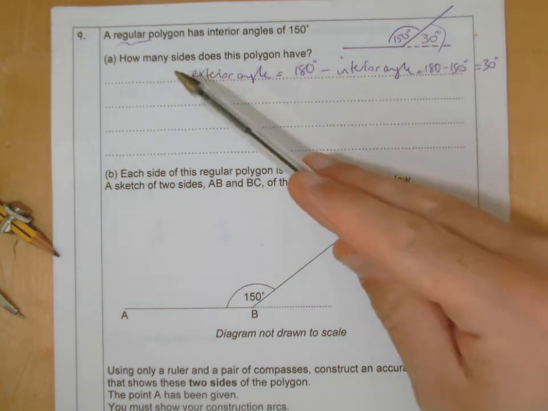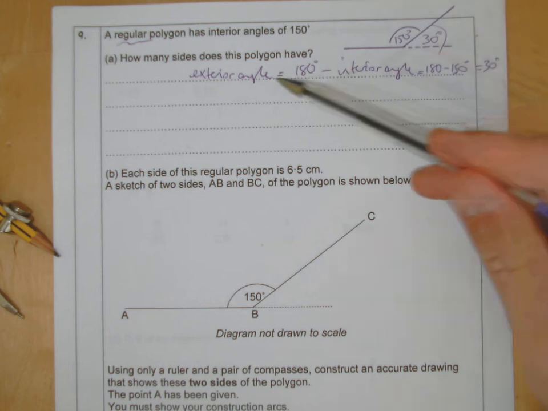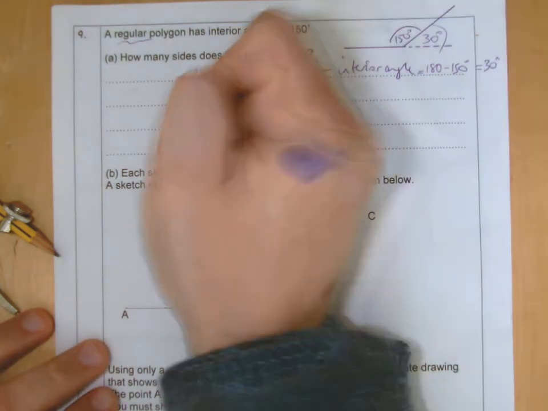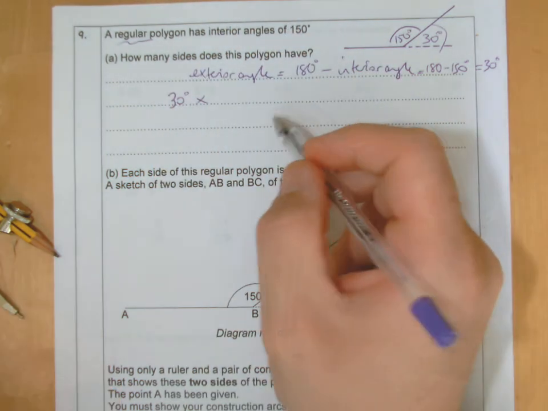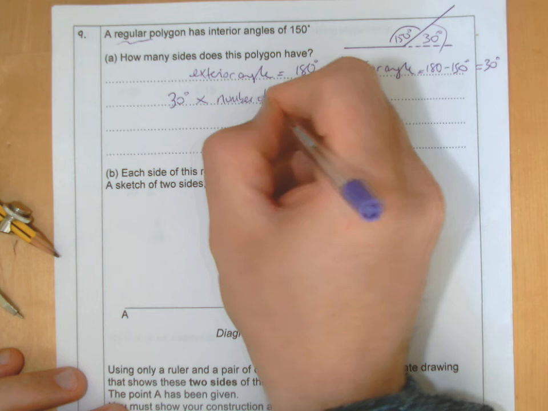And what's great here, because it's a regular polygon, all the interior angles are the same. They're all 150. All the exterior angles will be 30. So every exterior angle will be 30. So we just got to think, well, how many 30s are there going to be? And we know it adds up to 360. So what we can do is 30 degrees, we're going to multiply that, because we want to know how many are there, by the number of exterior angles.